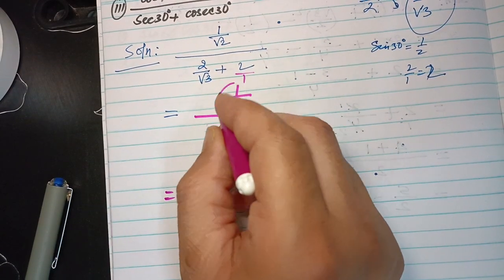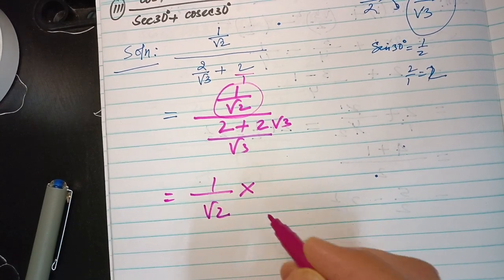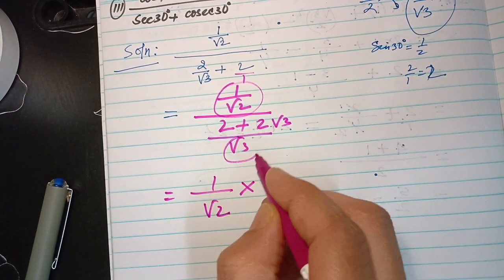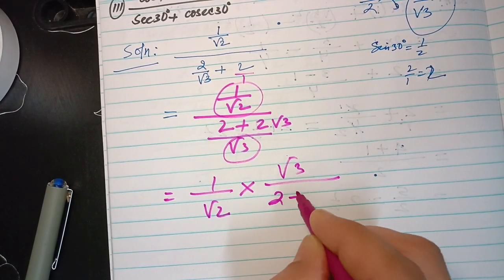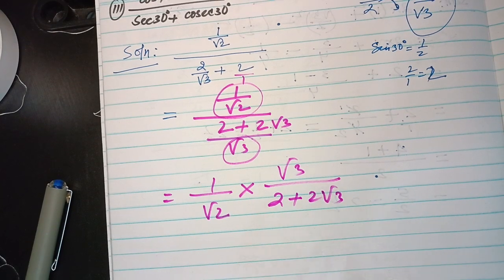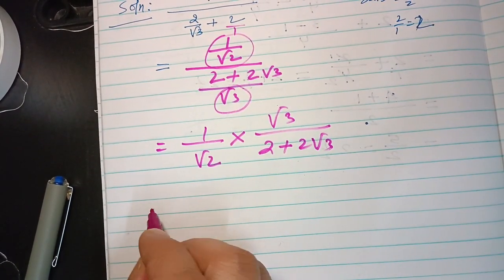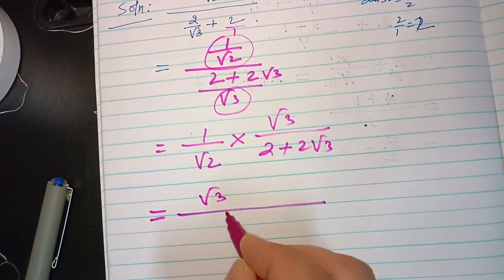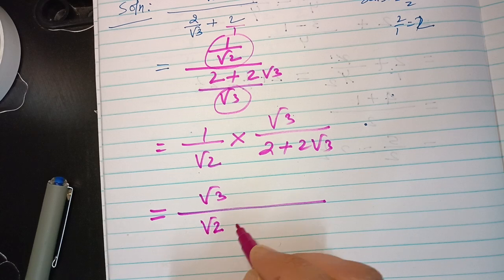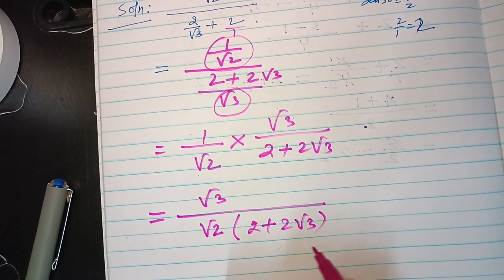Suppose I write this number as 1 by root 2 and cross multiply it, this value will come up and this 2 will come down to root 3. Okay, now just write the value as root 3 and this one is root 2 and copy the value to root 3.